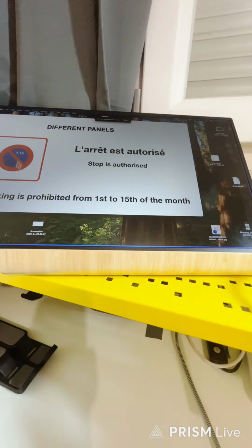Parking is prohibited from the 1st to the 15th of the month, but if it is from the 16th to the 31st, or to the last day of the month, you are allowed to park.